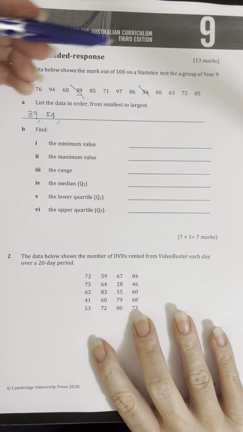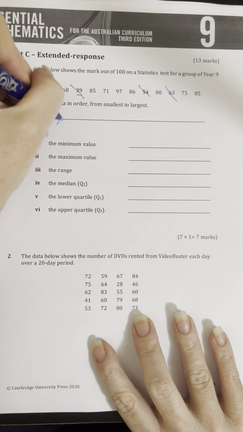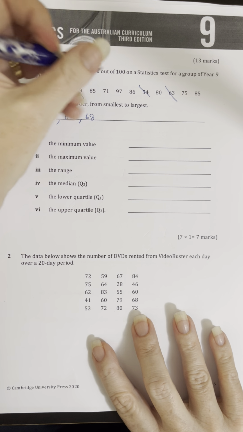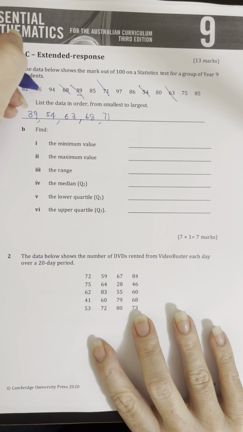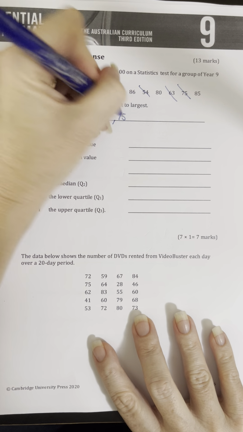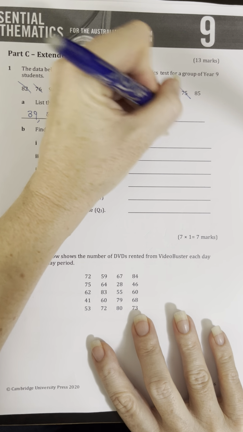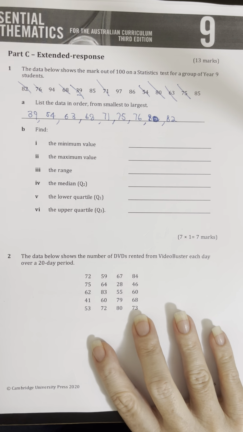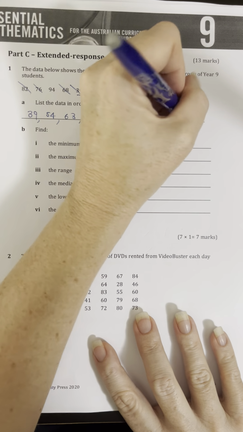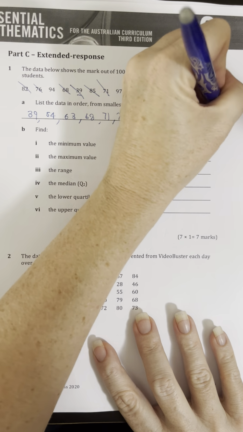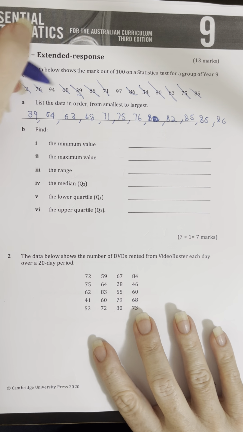Then I have got a 63. That looks like the next smallest. 68. I've got a 71. I've got a 75. 76. And then I've got 82. Looks like the next one. Oh no, 80 first. So 80, then 82. Then I've got an 85. We've got 2 of them. And then I've got 86. Then I've got 94 and 97.